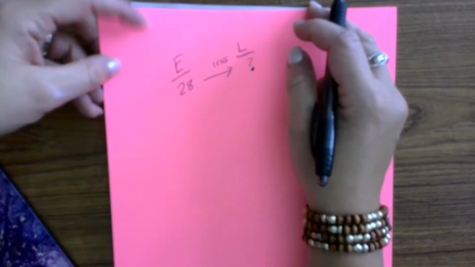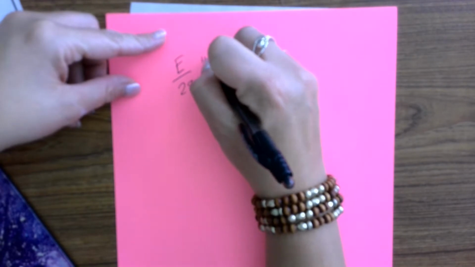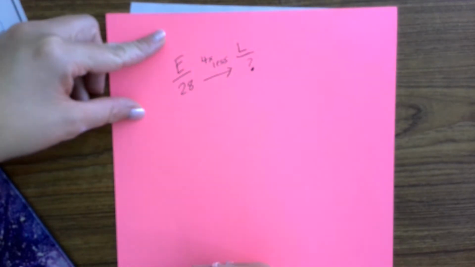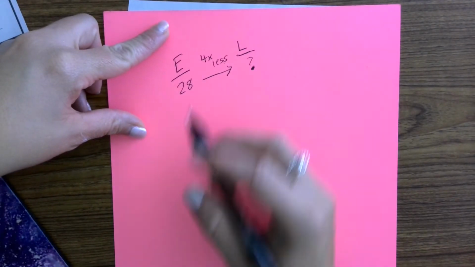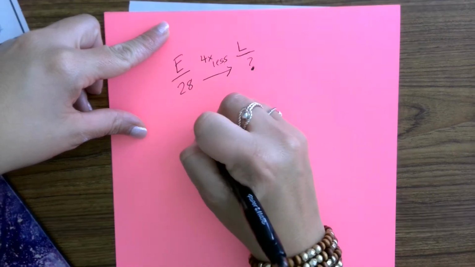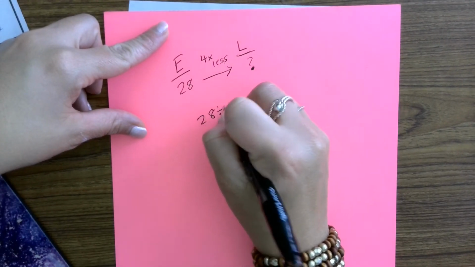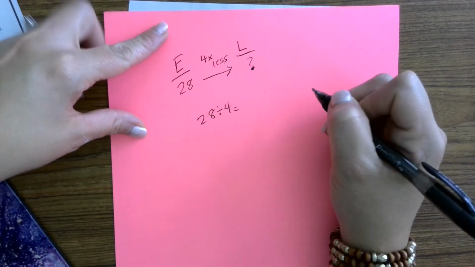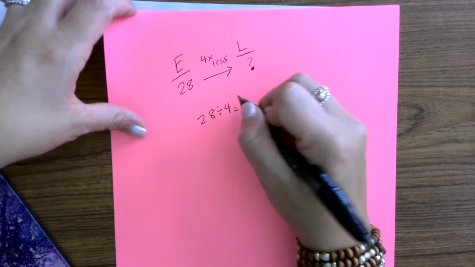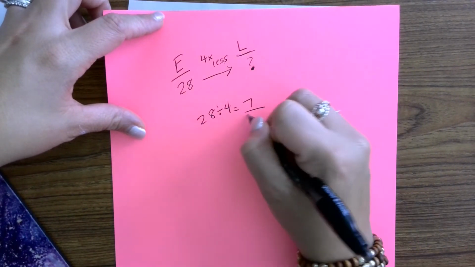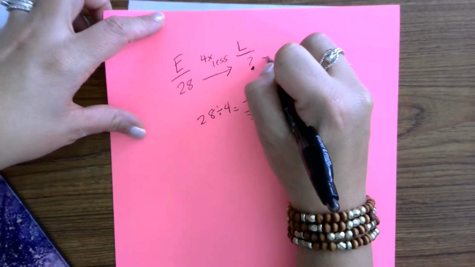It says he has 4 times less, and when you're doing less, you're actually going to divide. 4 times less. Hopefully you know 28 divided by 4 is 7. Therefore, Logan has 7 stamps.